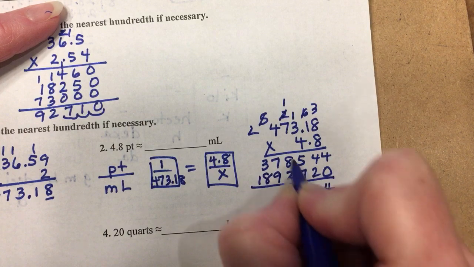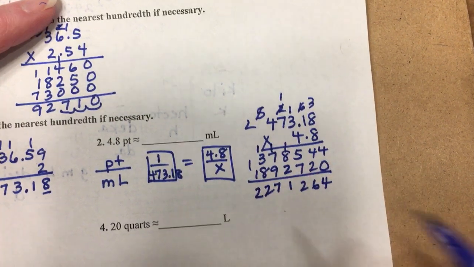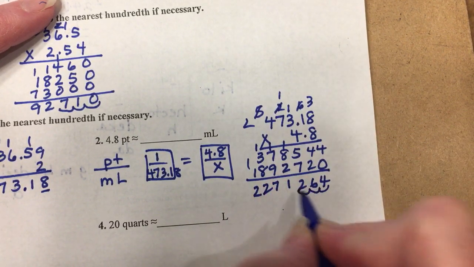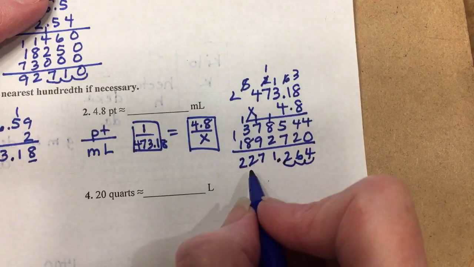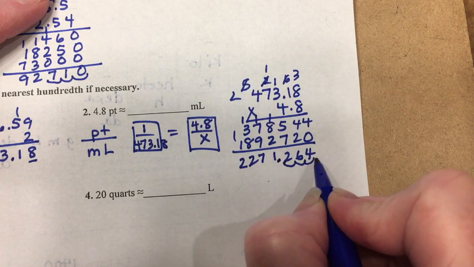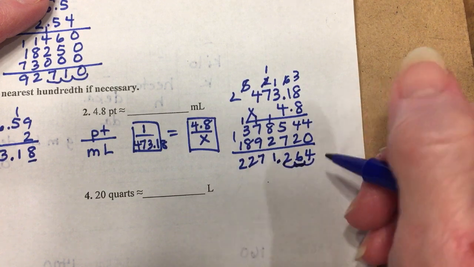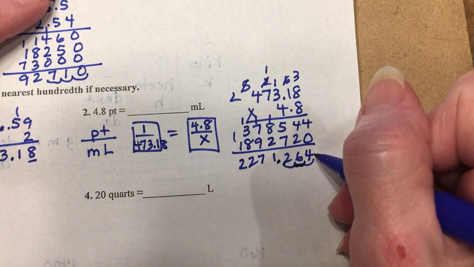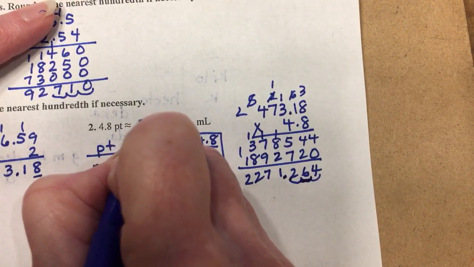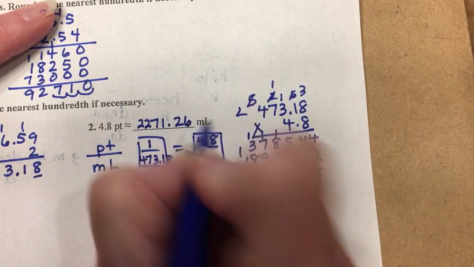Adding these up, I'm going to get 11, 12. 2271264. There's 1, 2, 3 decimal places. That puts my decimal right here at 2271.264. So I do have 3 decimal places, so this number is written to the thousandths place. So when I round to the nearest hundredth, that's the 6. Since the 4 is not 5 or greater, I'm not going to round up, so this is really just 2,271.26 milliliters.